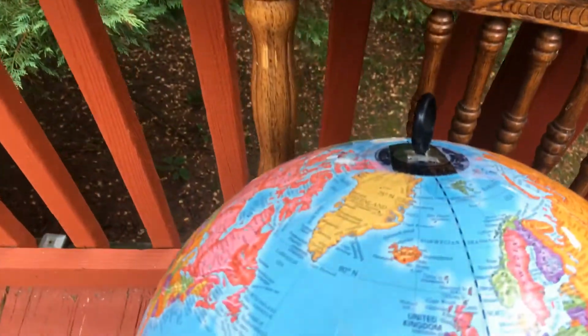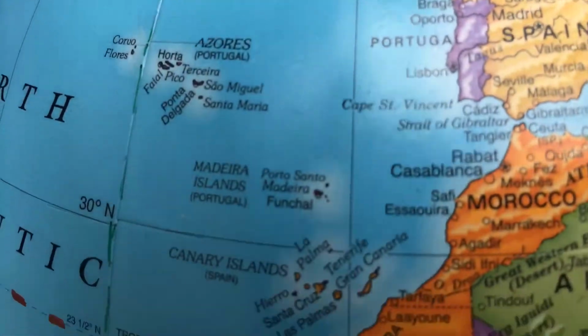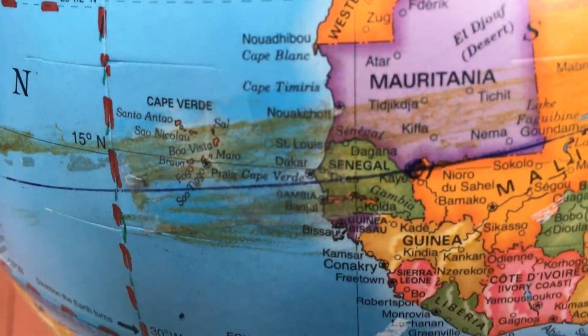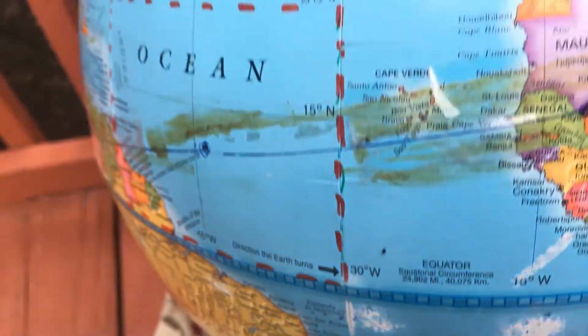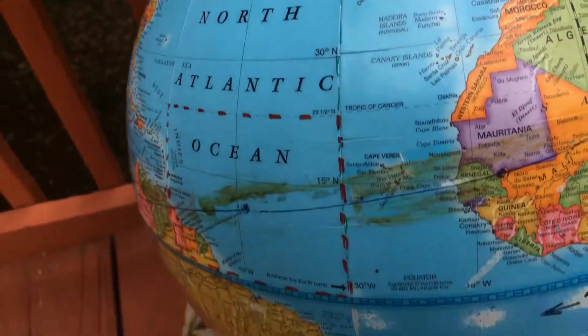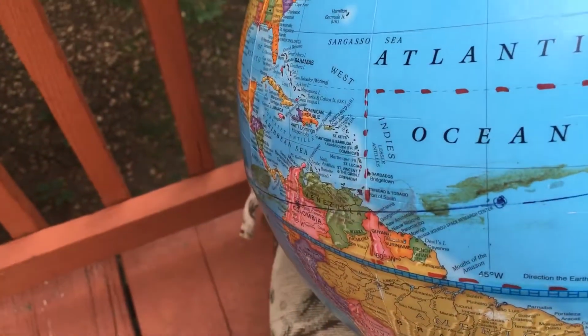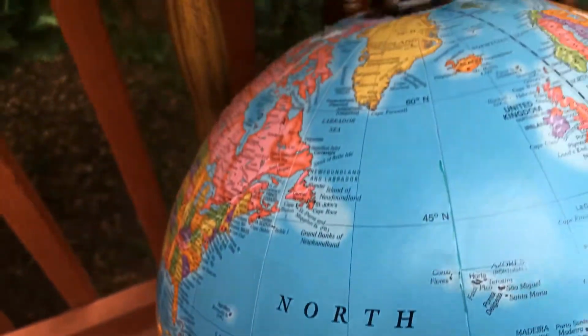Here is the prime meridian and another longitude, and this is called the 15-degree longitude. This is a 30-degree longitude. It goes from the North Pole to the South Pole, and this is the 45-degree longitude.